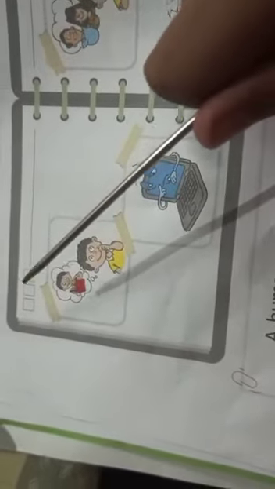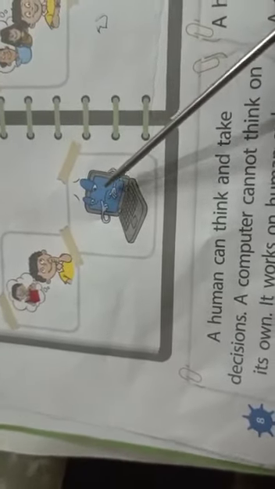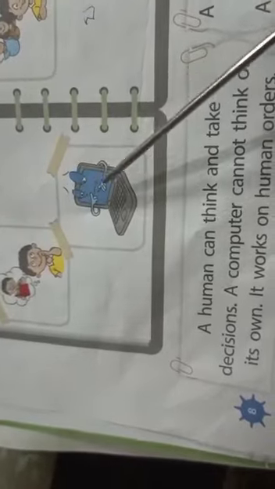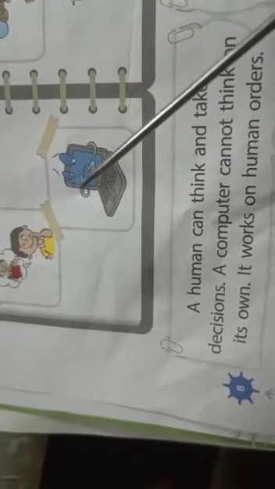If we compare decision taking, we have the freedom to take decisions. We can take our decisions ourselves, but a computer can't. A computer cannot do it at all. A computer cannot take decisions by itself.